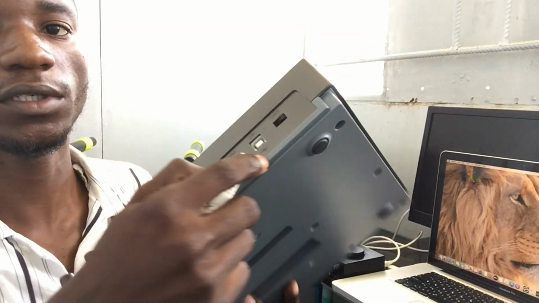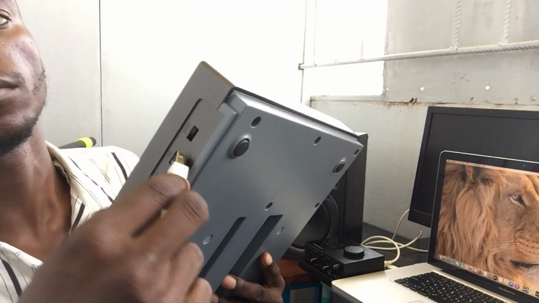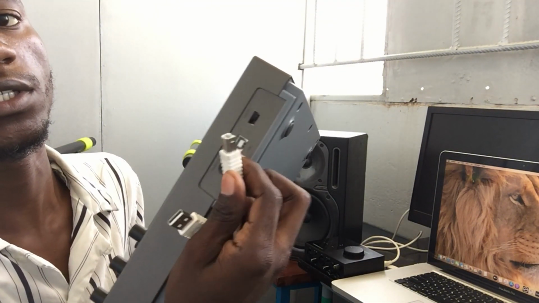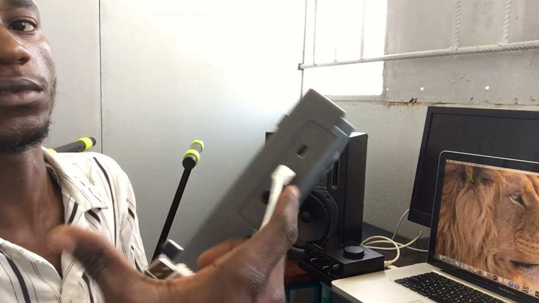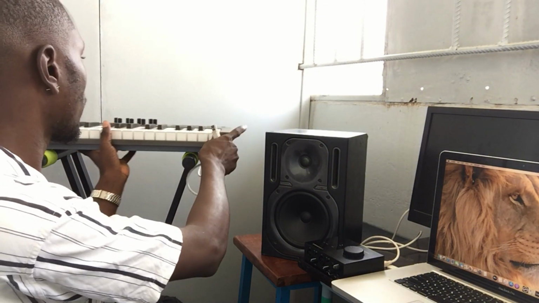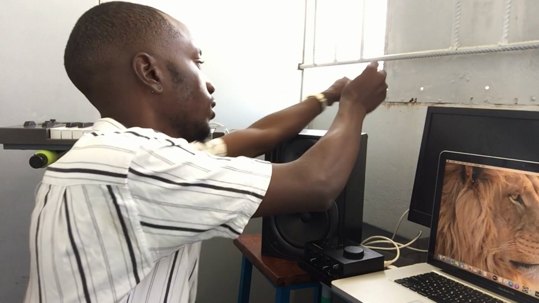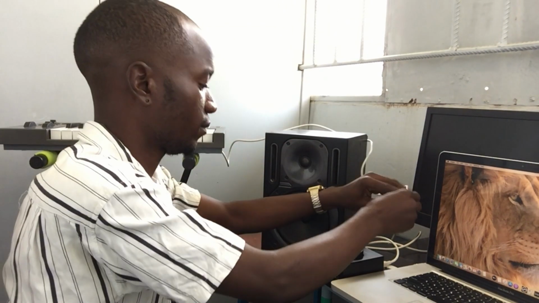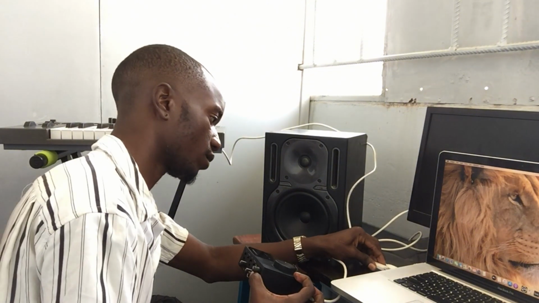This is where you connect, the shape of this port. As you can see, they have the same shape as this one. So boom, connect it like that. Then I take it back to the stand. Okay, and then this side goes into the computer. I connect this part on the computer.